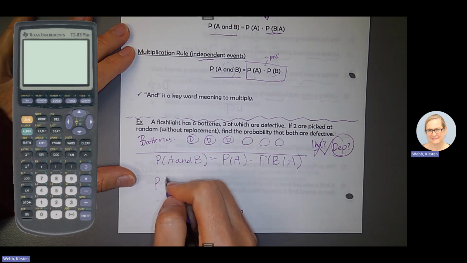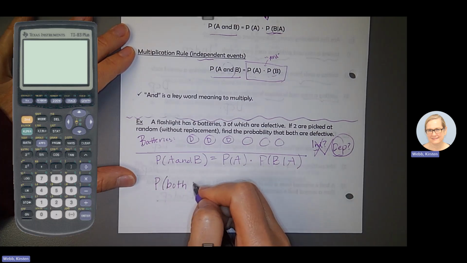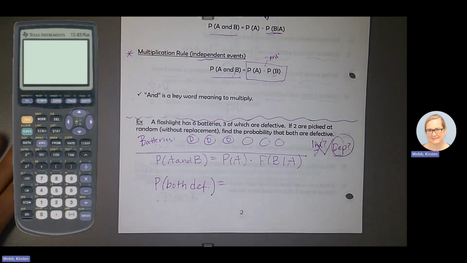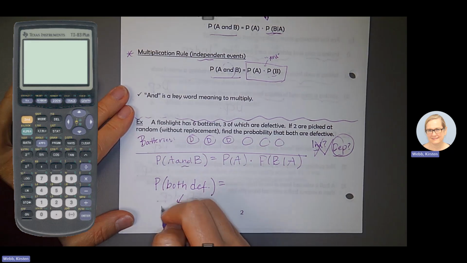Well, they said to find the probability that both of the batteries we pick are defective. So I'm going to start with a little bit of labeling. I'm finding a probability, and in the parentheses, I'll describe the event. It doesn't seem to match exactly A and B the way they've stated it. Do you think there's any way to think about both of them being defective that would use the word and? Both of them are defective. What does that mean? That means the first one is and the second one is both defective. First one and second one.